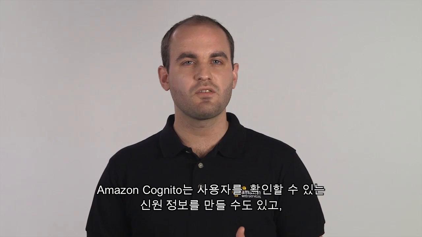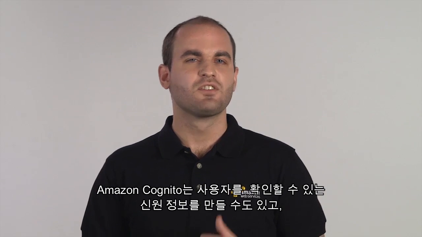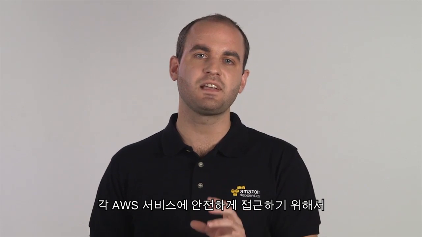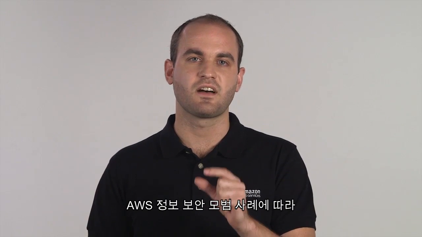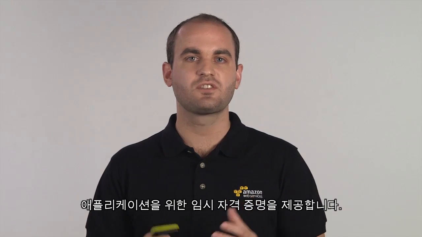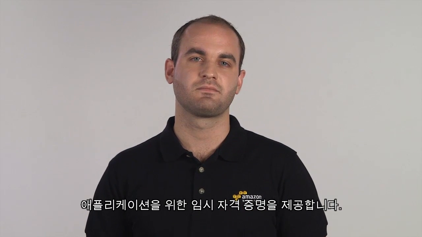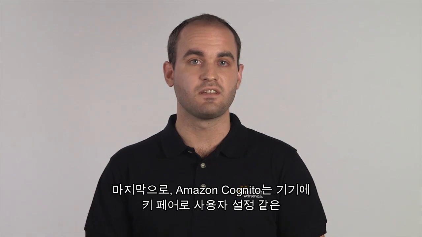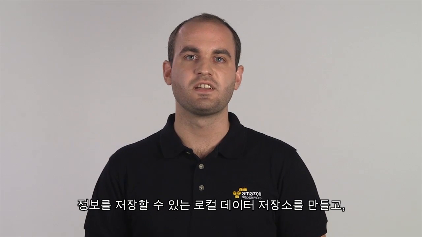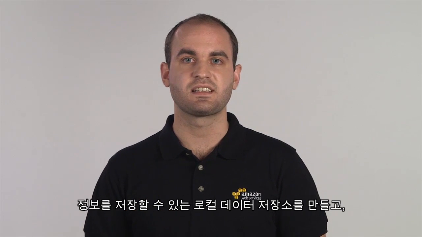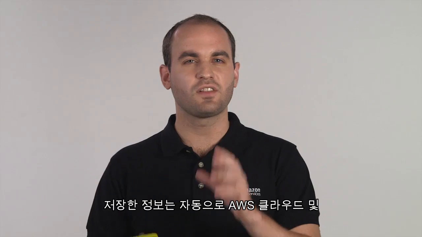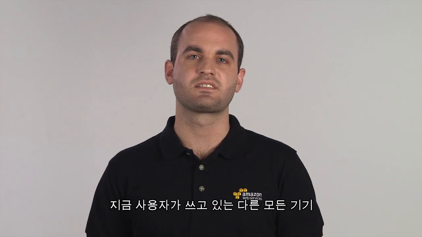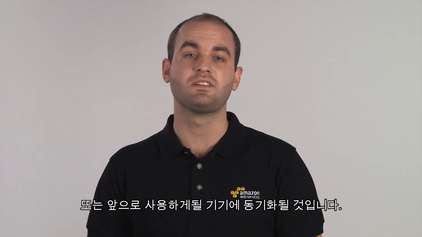Amazon Cognito will now create a unique user identity to track your user, but it will also issue temporary credentials to the application to securely access other AWS services according to our security best practices. Lastly, Amazon Cognito also creates a local data store on the device, where you can store information such as user preferences in key value pairs, and this information will automatically be synced to the AWS cloud and all the other devices the user is using now or even in the future.